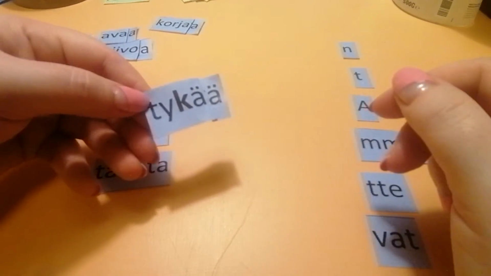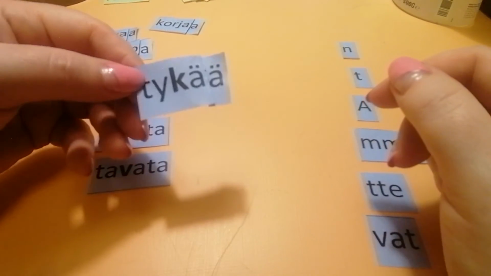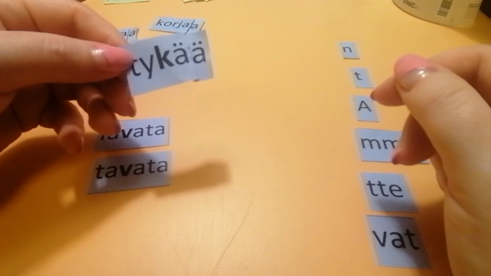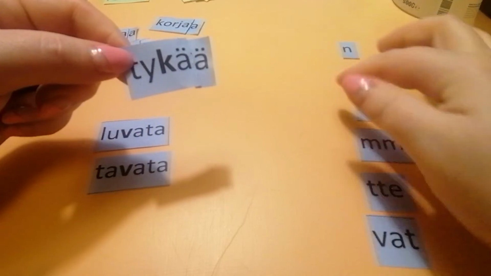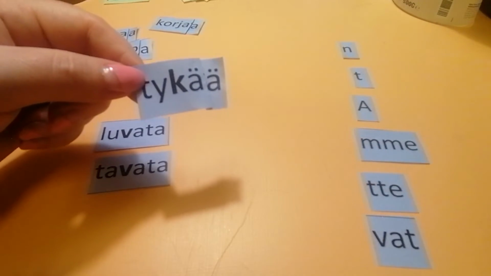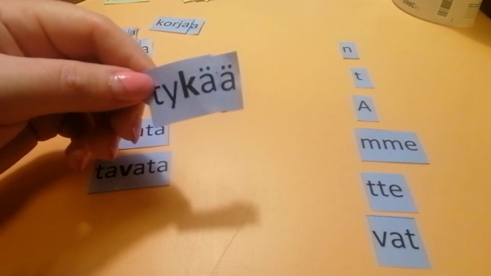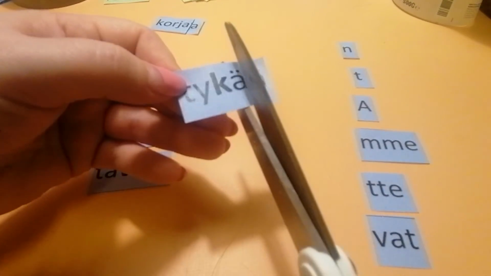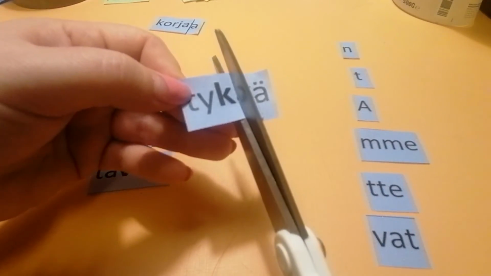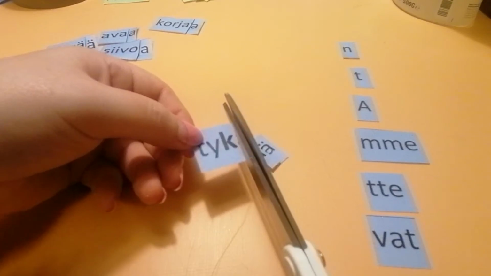Like this. And because this is a weak KPT changing, the basic form is weak and the rest of the conjugated forms are strong ones. It means that we need an extra K here, so I'm gonna cut here, like this.